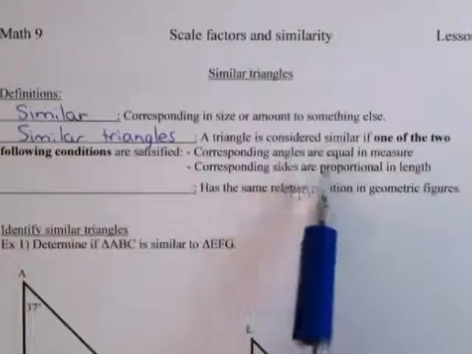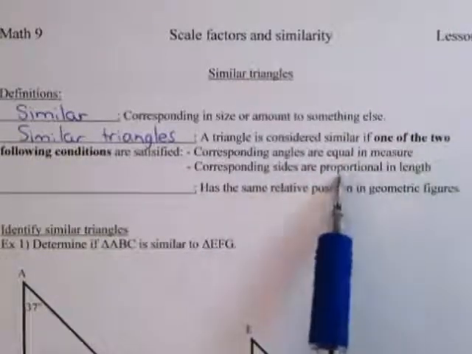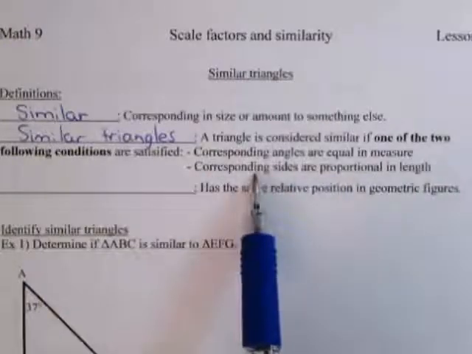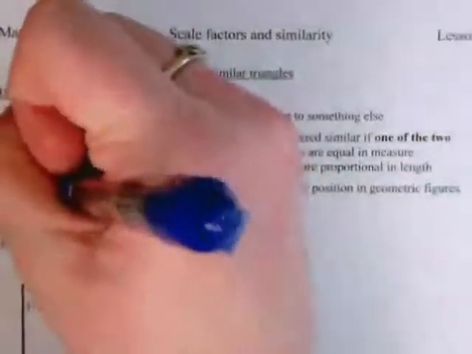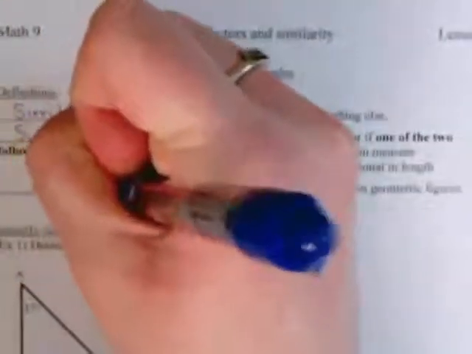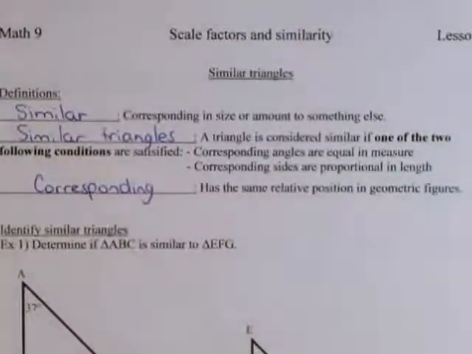So we talked about angles. We know what an angle is. We know what equals means. We know what sides means. We know what proportional means. What in the world does corresponding mean? Well, that actually is my next definition here. Corresponding, it means that you have the same relative position in geometric figures. So for example, if I was to put that into an everyday term, when you guys sit in the same spots you sat in the day before in class, that is in a corresponding spot.